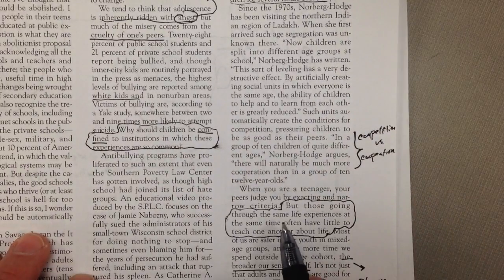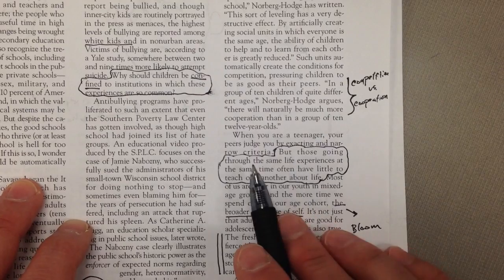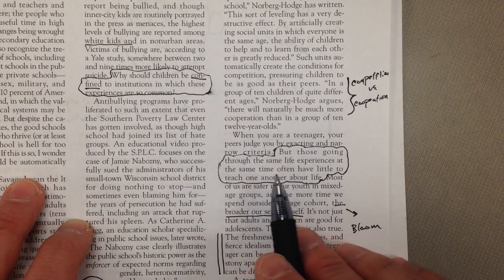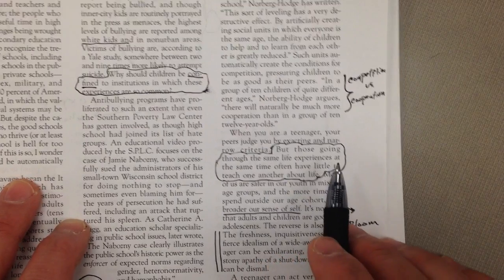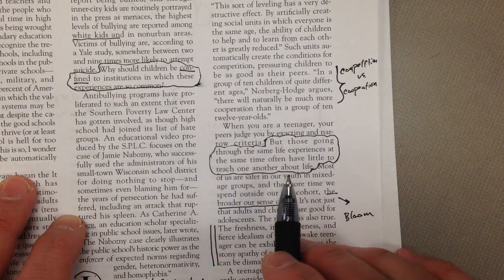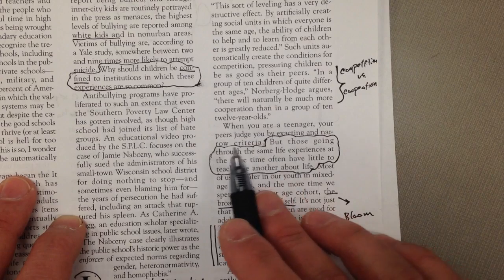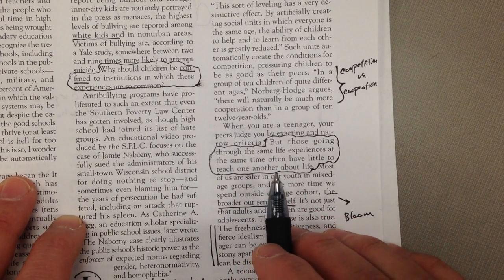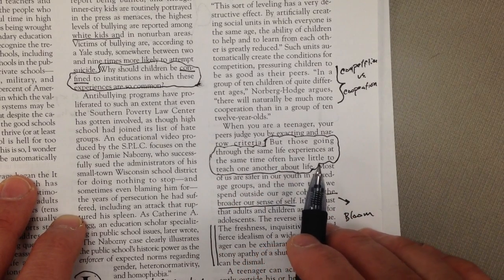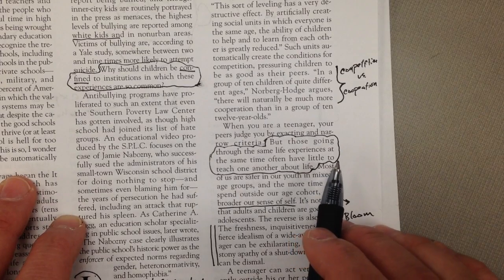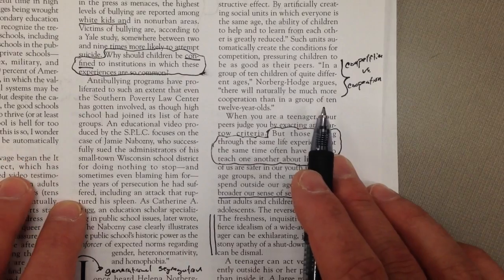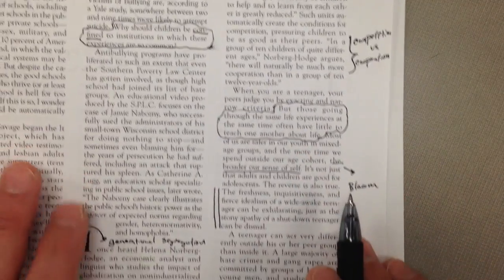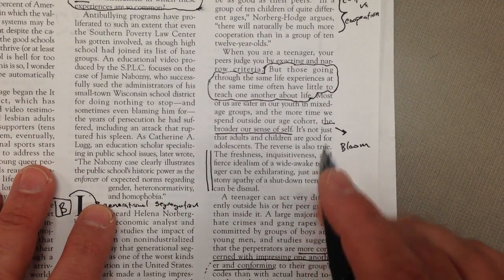She's talking about, well, let's see the quote here. "But those going through the same life experiences at the same time often have little to teach one another about life." So she's saying if you've got a bunch of people and they're all going through all the changes that are associated with adolescence, maybe it's not the best idea to put them all together because maybe they're not really equipped to help others if they're going through such a challenging time themselves, which I thought was just an interesting point.